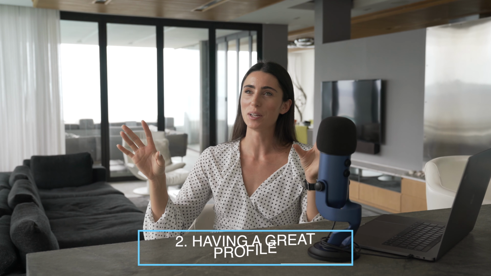Point number 2 is having a great profile. So we know what kind of clients we want to attract. So when we're building our profile, we can now think about the language that we're using, the keywords that we're including in our profile, and how we can make this appeal and resonate with our target market.